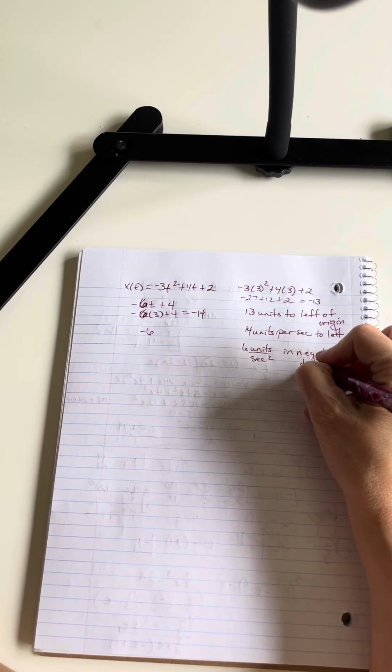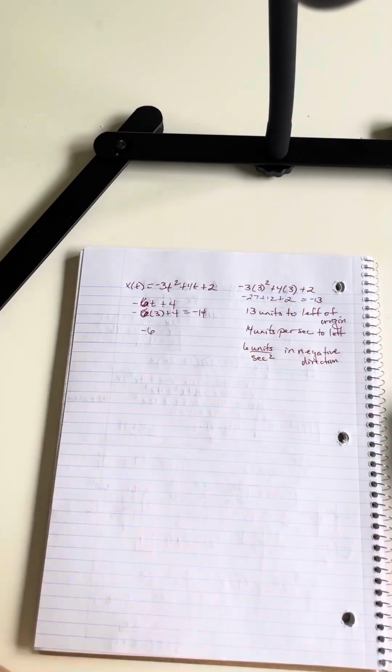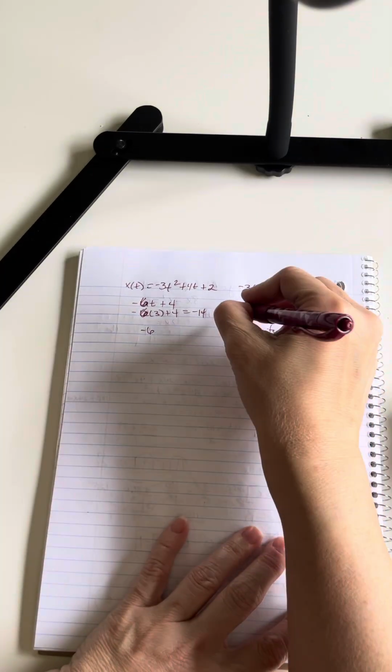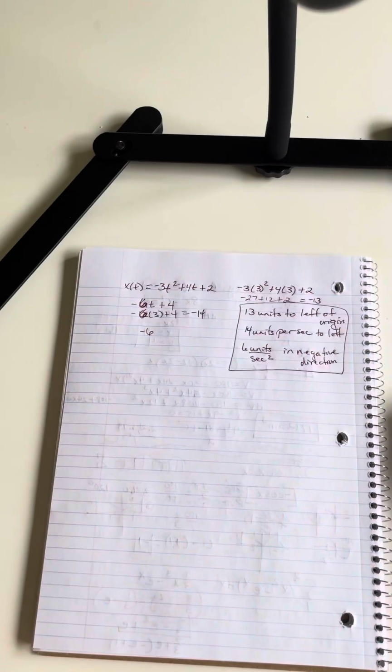I don't know exactly what that is other than it's not right or left specifically, it's whatever its negative velocity would be. So these would be the 3 answers that they're looking for.